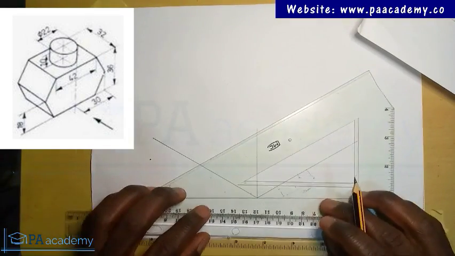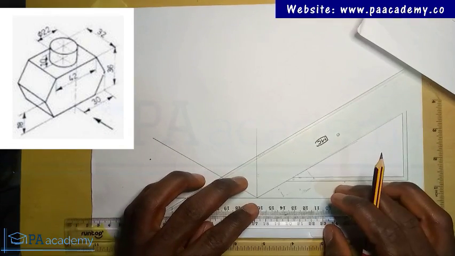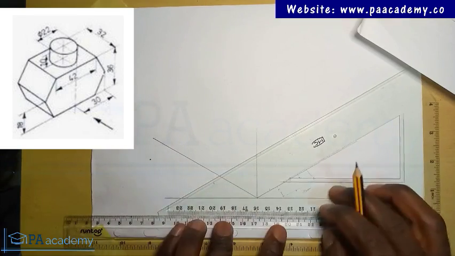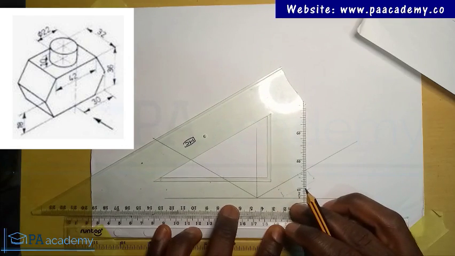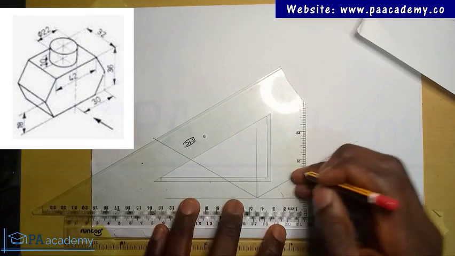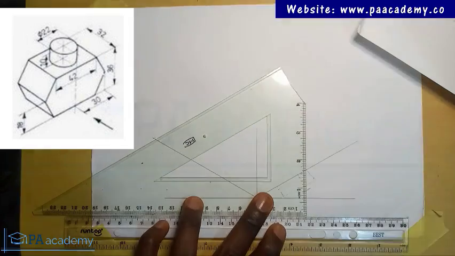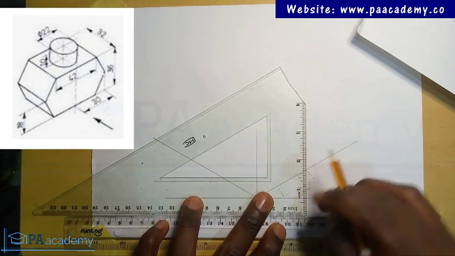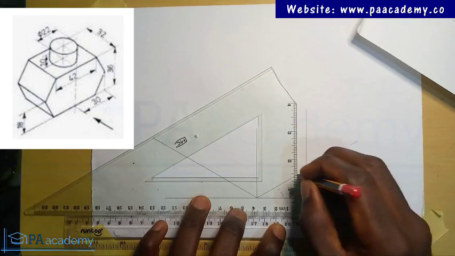Let me just come up a bit. This projection, all things being equal, is supposed to be faint lines, but if I make it faint now, you might not see them. So we are still going to be making use of those lines.